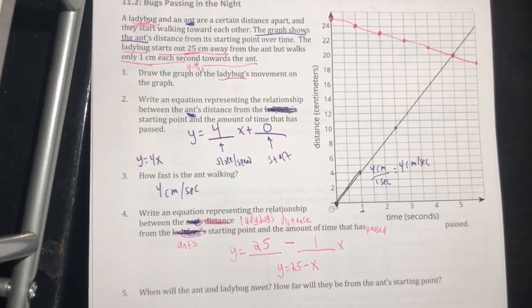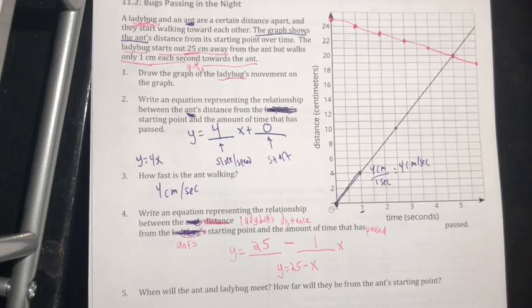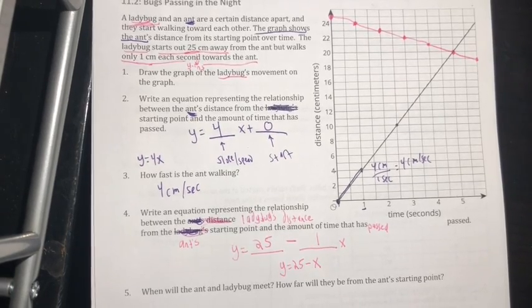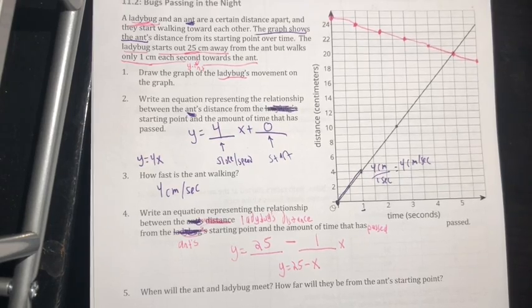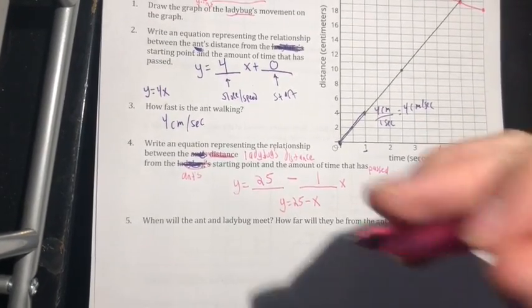Our goal is to review writing all this stuff. Our goal is really to think about these equations together and what their intersection points mean. So question 5 is our real go-getter question.